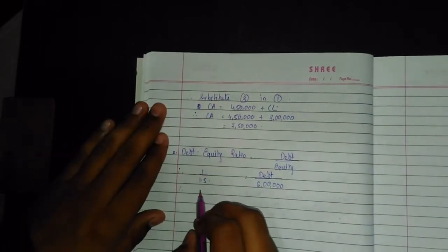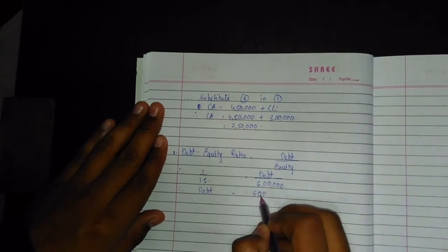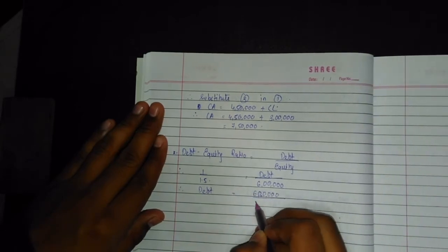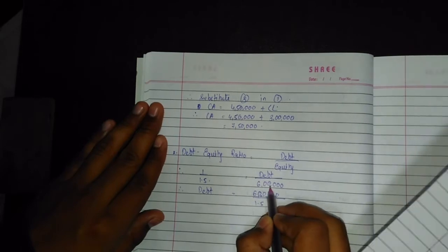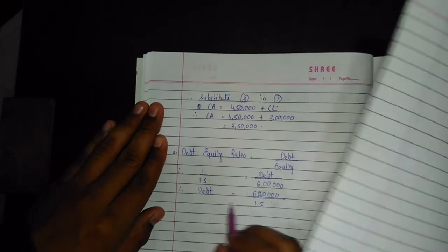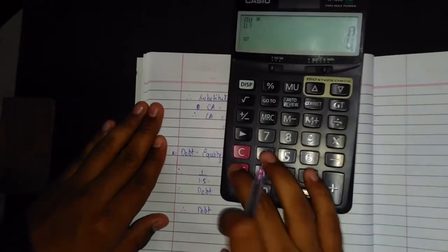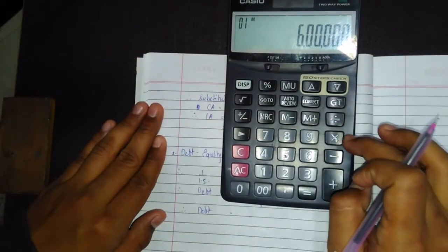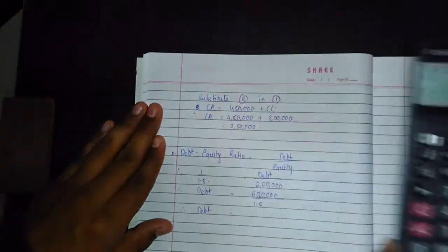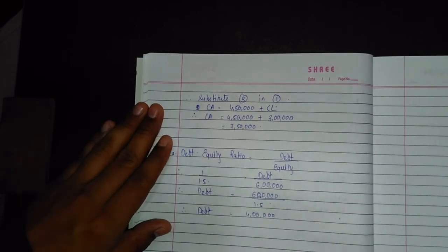Therefore, debt is equal to 6,00,000 divided by 1.5. I just took this 6 lakhs over here. 1 into 6,00,000 divided by 1.5. Okay, therefore debt is equal to 6,00,000 divided by 1.5, which is equal to how much? 4 lakh. Hope it is quite clear.